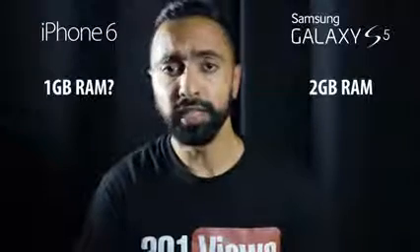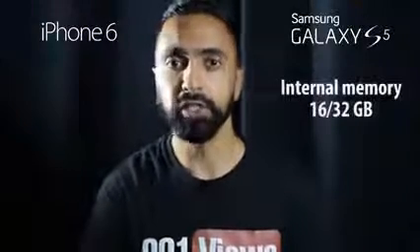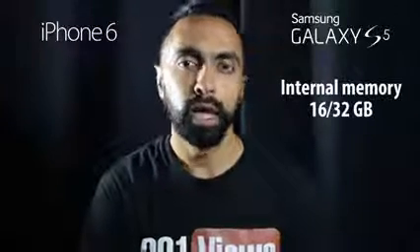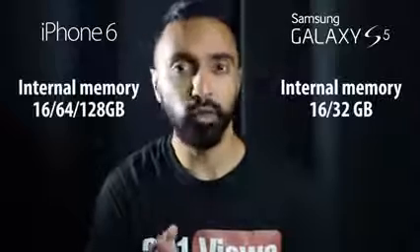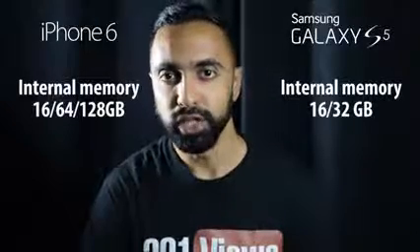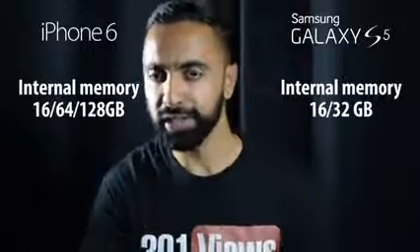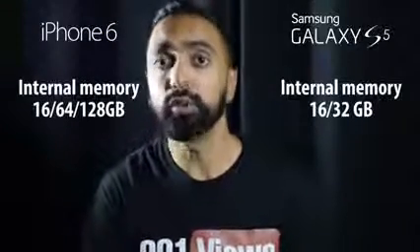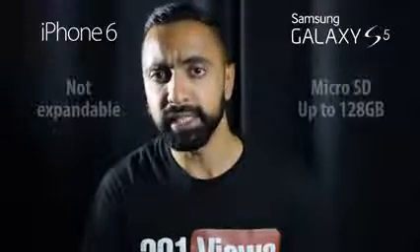Now in terms of the different storage versions available, the Samsung Galaxy S5 comes in the 16 GB version, which is the widely available version, and you've also got a 32 GB option. The iPhone 6, now they've gone for something different here. You've got the 16, the 64 and the 128 gig versions. So they've ditched the 32 gig version. I would have rather they had ditched the 16 gig and gone straight to 32, but this is what they've done. So you've got some more storage versions available on the Apple iPhone 6.